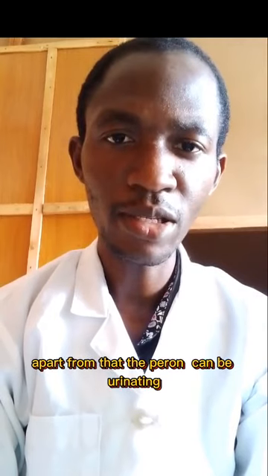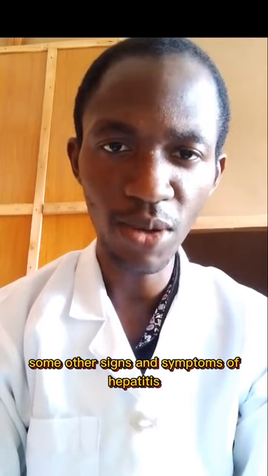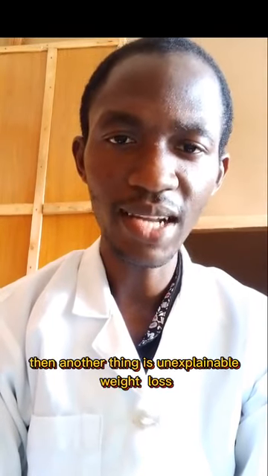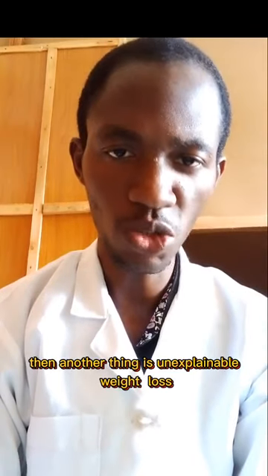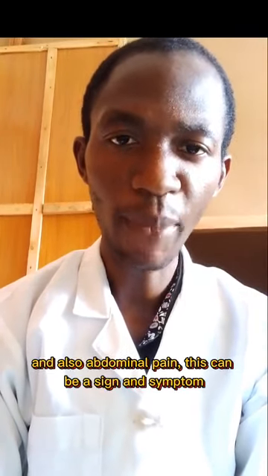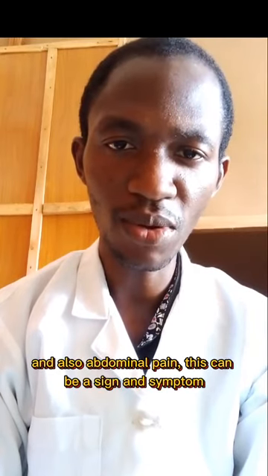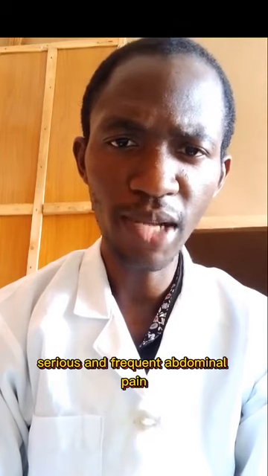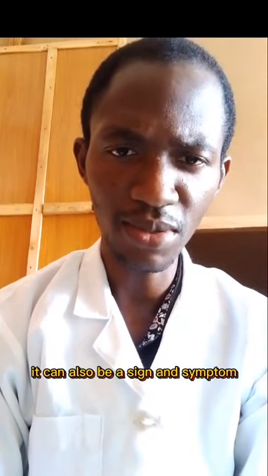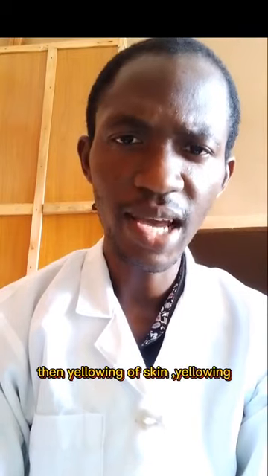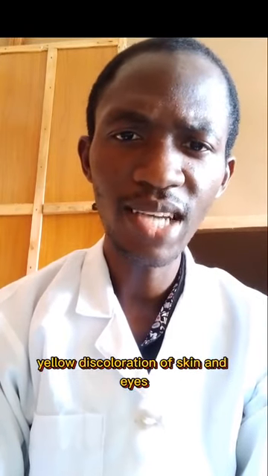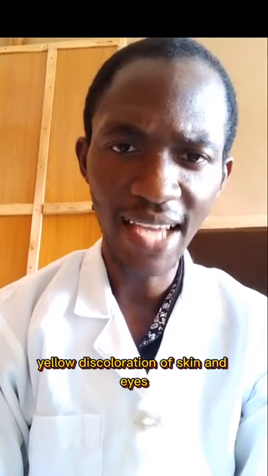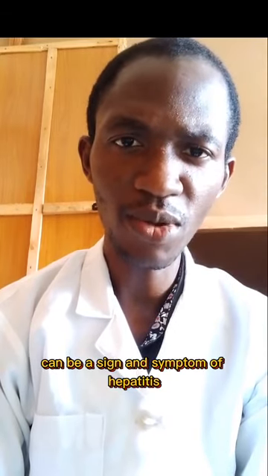Apart from that, the person can be urinating dark urine. It's another sign and symptom of hepatitis. Then the person can be excreting pale stool. The stool can be light. Then another thing is unexplainable weight loss, and also abdominal pain. Serious and frequent abdominal pain can be signs and symptoms. Apart from that, yellowing of skin, yellow discoloration of skin and eyes can be a sign and symptom of hepatitis.